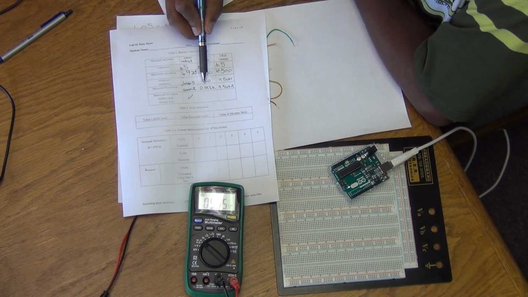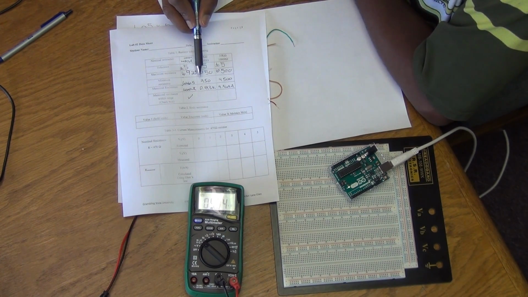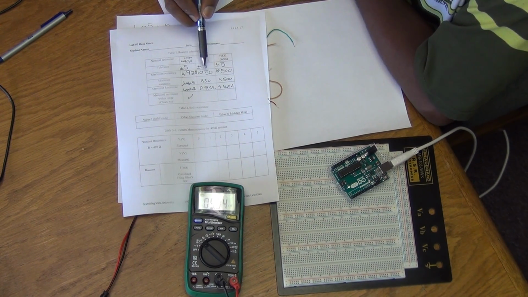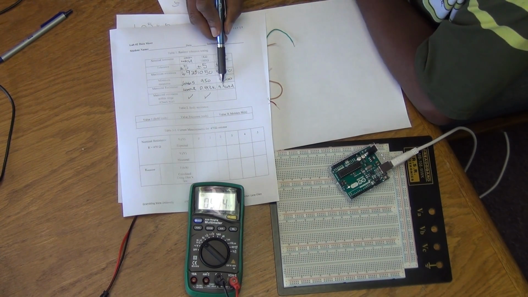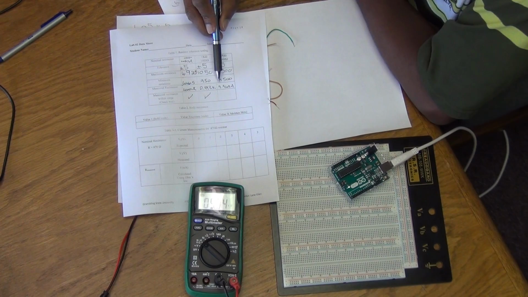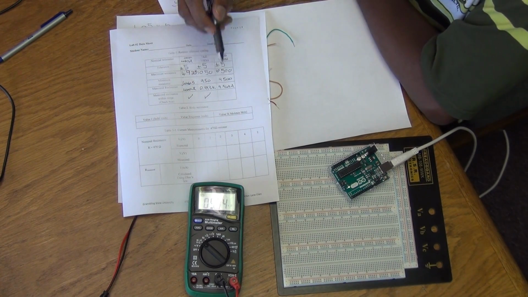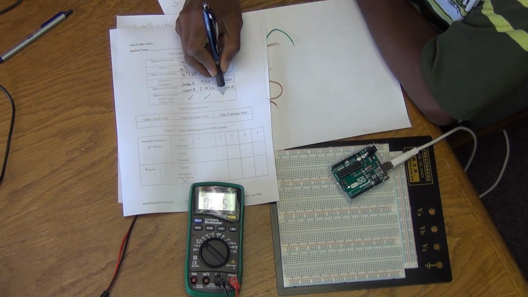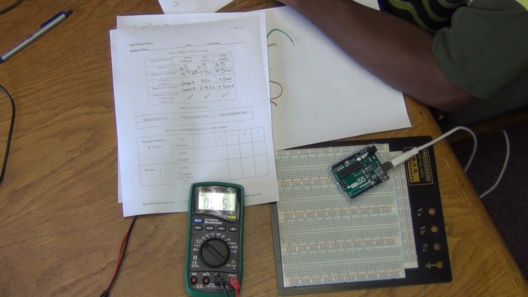Likewise, this measured resistance 0.993K is in between 0.95 and 1.05K. So this is also within the range. And then finally we have this one, 9.94K, which is within the range of 9.5 and 10.5K. So this is also good. Okay, now we move to the next step.